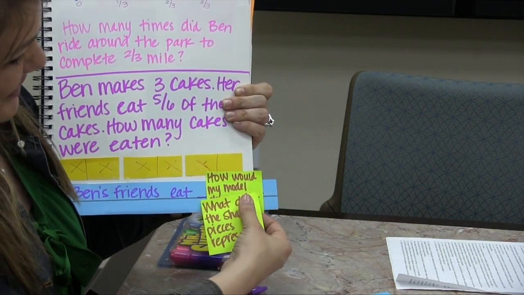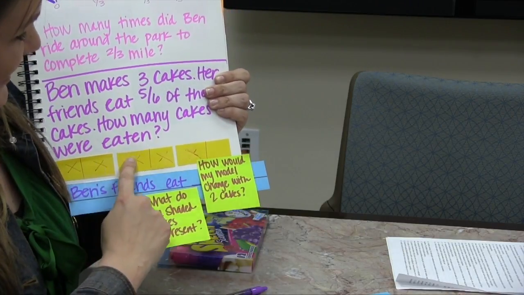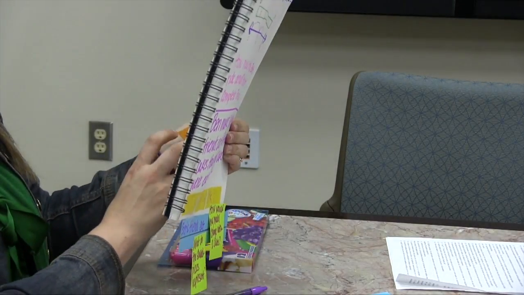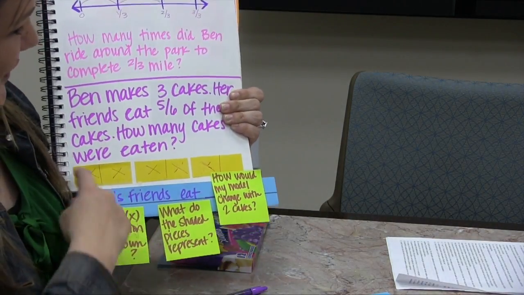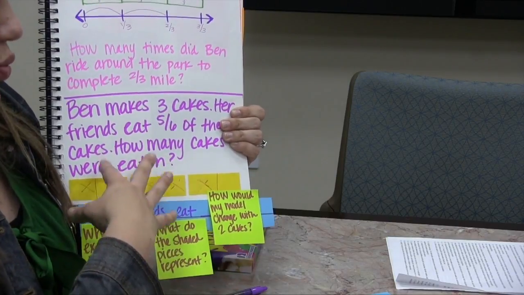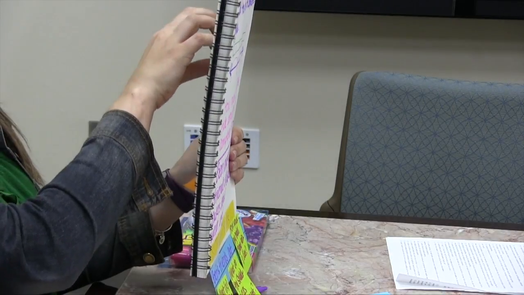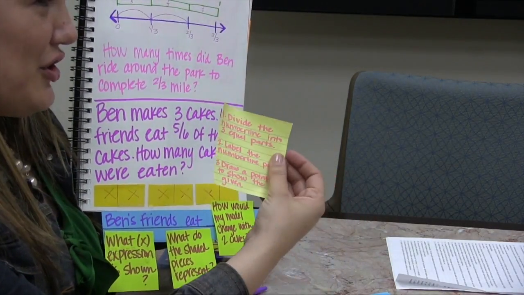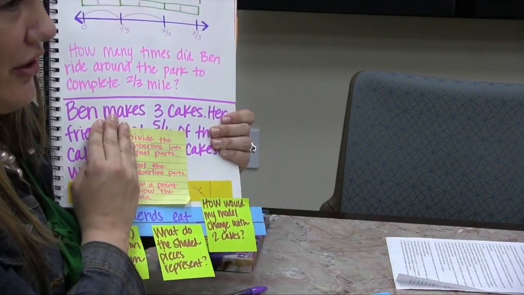What do the shaded pieces represent? So here I have X's. What does that represent corresponding to my question? And then what expression is shown? I'd actually have them come up with an expression as to what happened, the full expression. And from there, I would have them take an artifact and go back into their math journal with the exact activities that we did, so they're able to do it on their own.